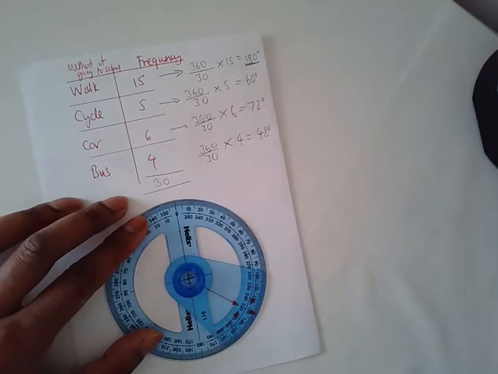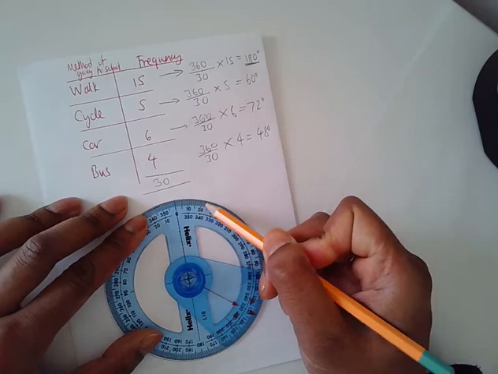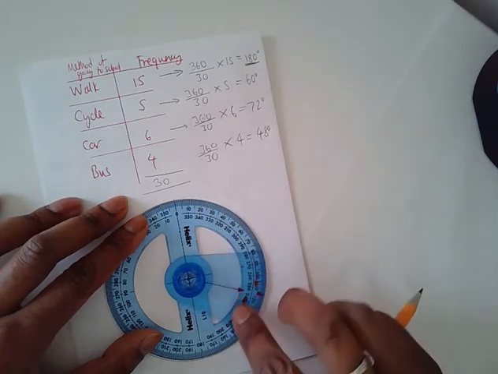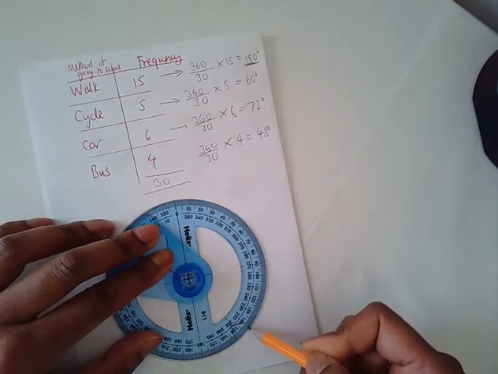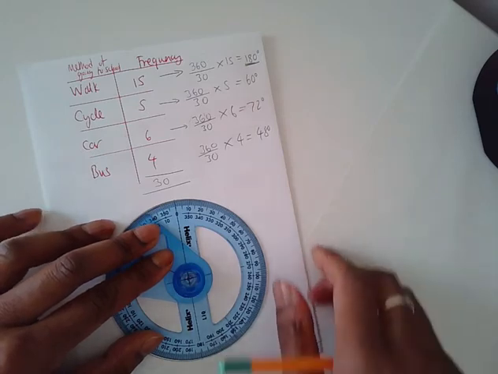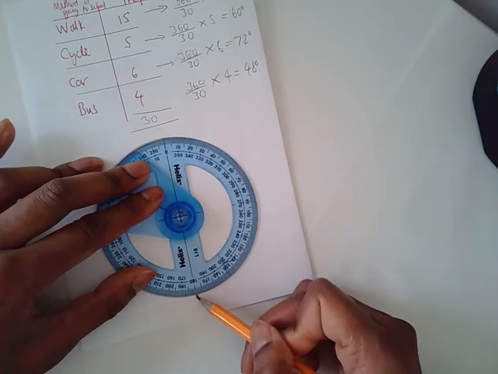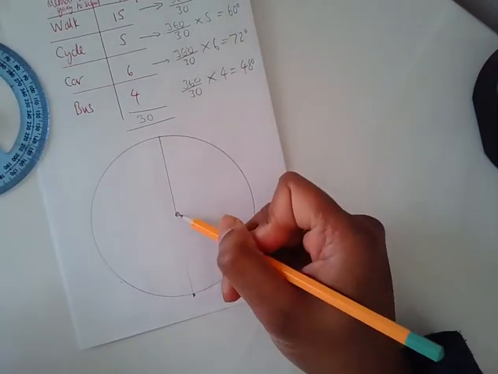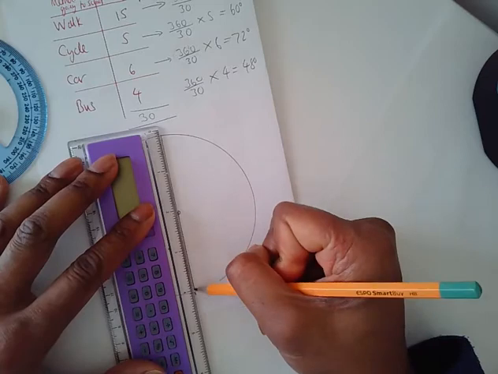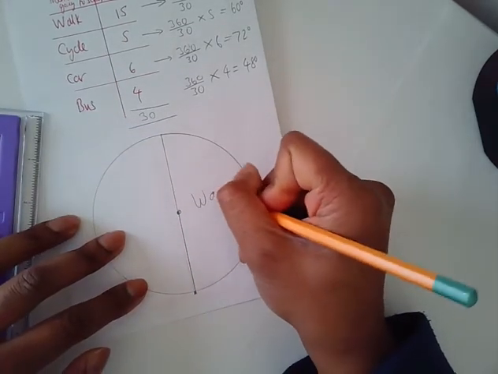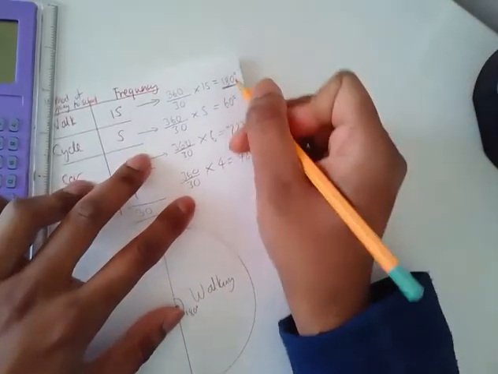Then what we do, measure 180 degrees on the outside. 0, 10, 20, 30, 40. Go all the way around. Don't worry about this, this is just annoying. Get that out of the way. Right, all the way around. There, 100. We've got 170 here. And 180 right there, as we expected. Now, from the center to this marker over here, join it up. There you go. So all of that represents walking. That is your 180 degrees. So that one we've done.